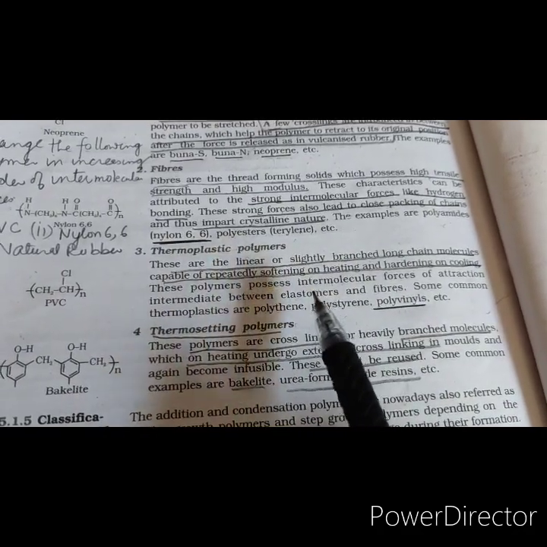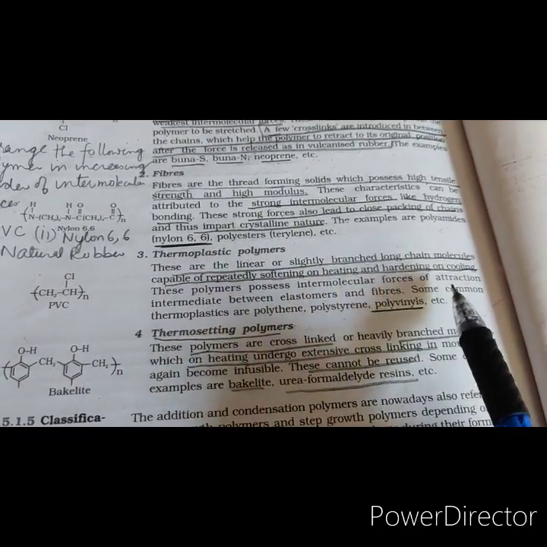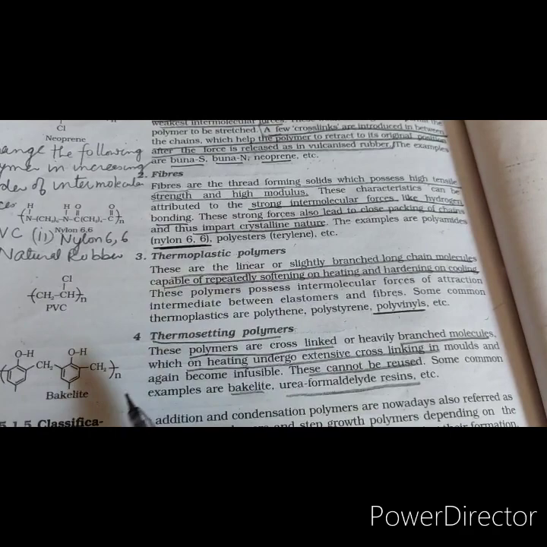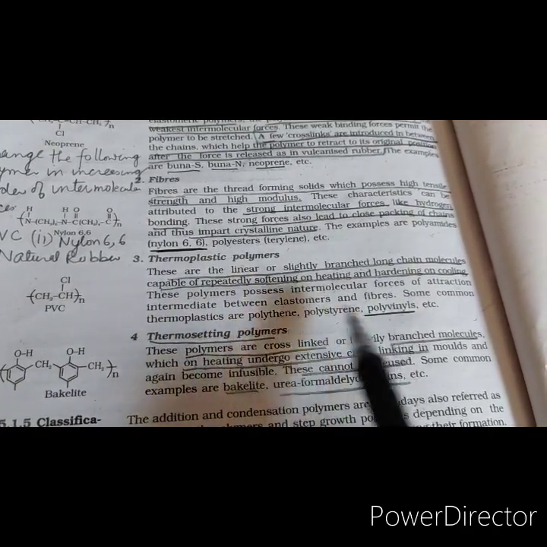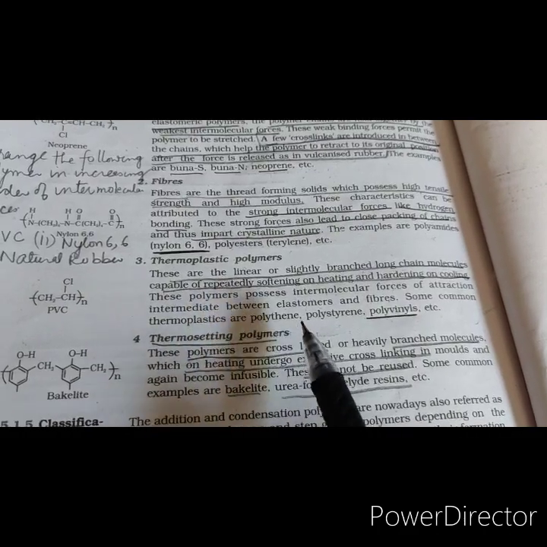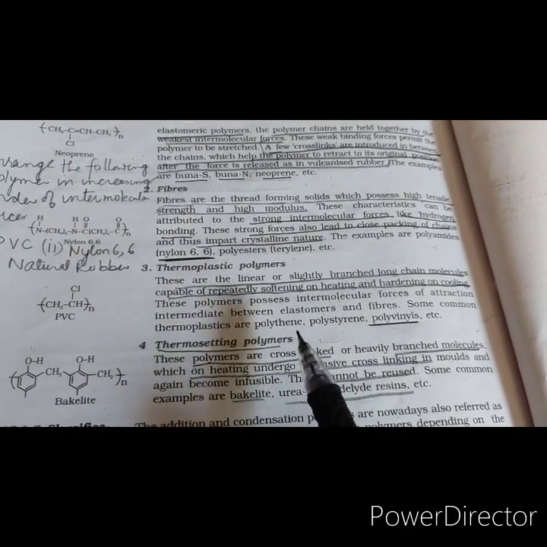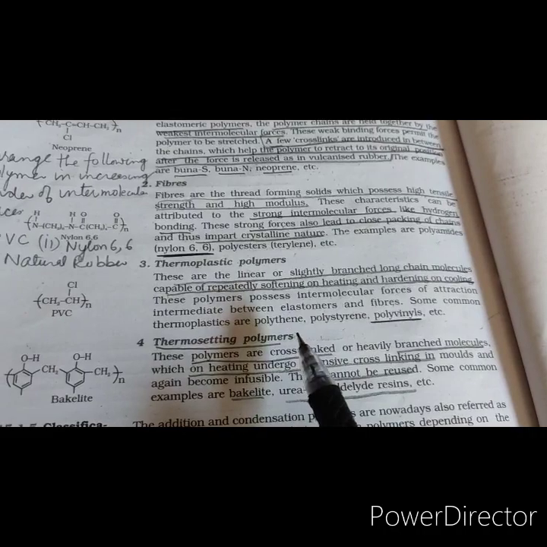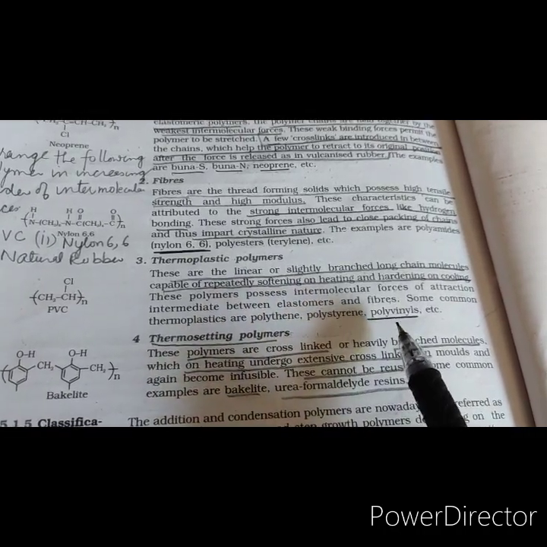So the intermolecular forces of attraction lie in between elastomers and fibers. This is elastomer, this is fiber, in between comes the thermoplastic. The examples are very important. Examples of thermoplastic polymers are polythene, polystyrene, and polyvinyls.